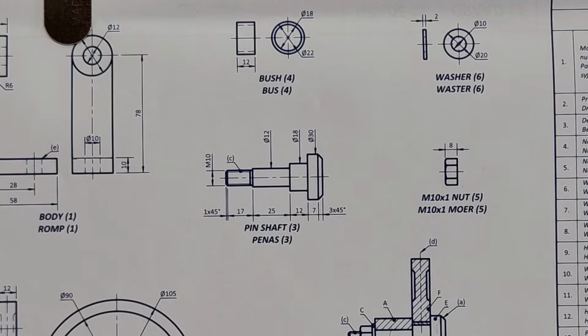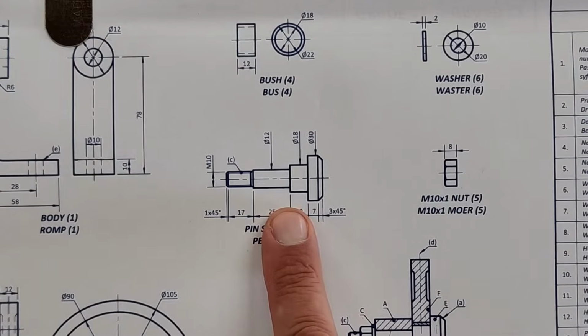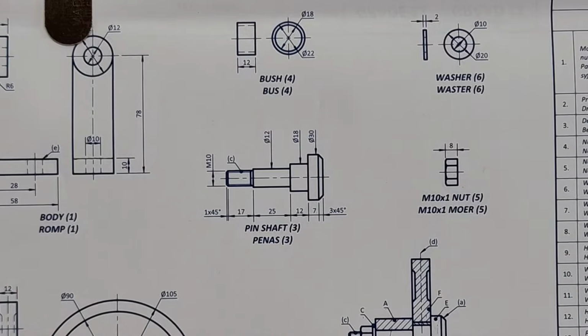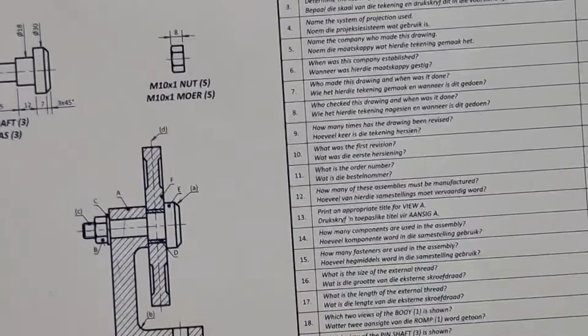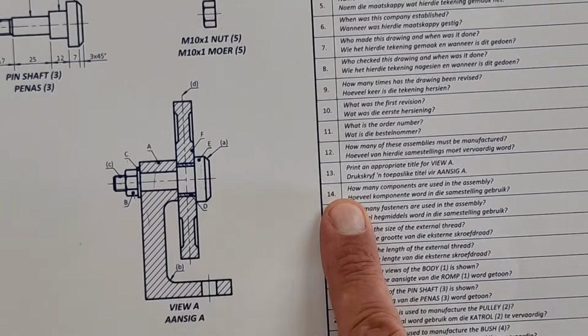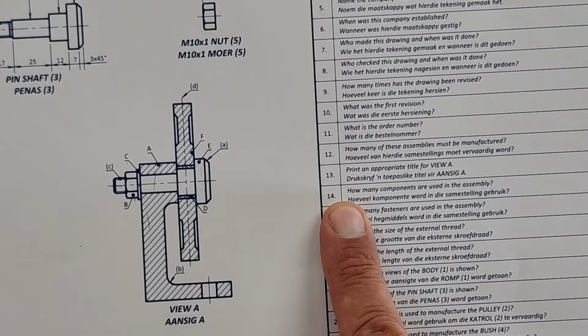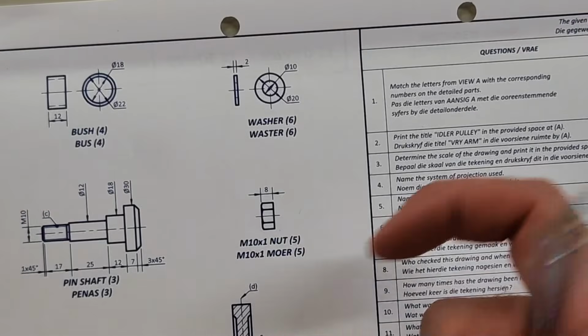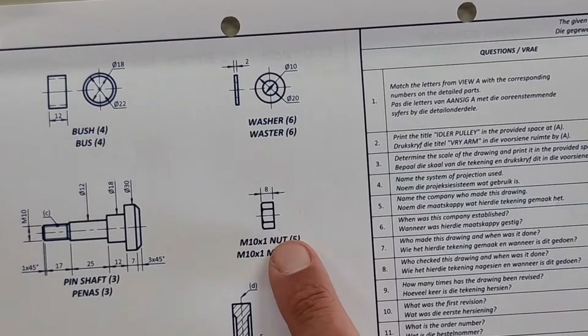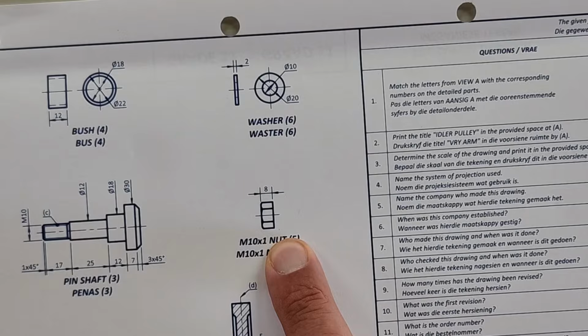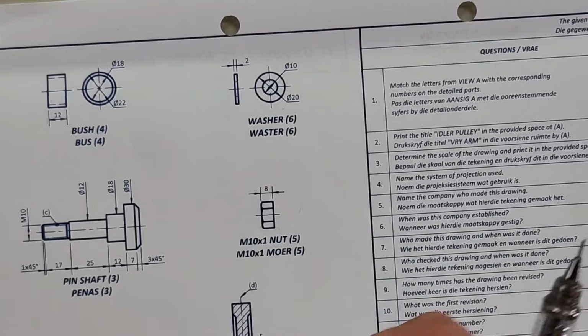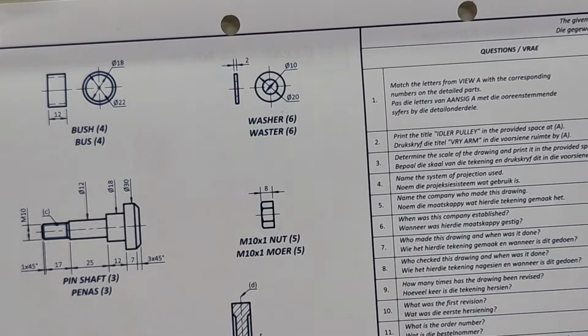Where do you see the pin shaft? That's a shaft. Yeah. Alright. Anything that is used to fasten things. The washer and the nut are fasteners. Those are the two components.